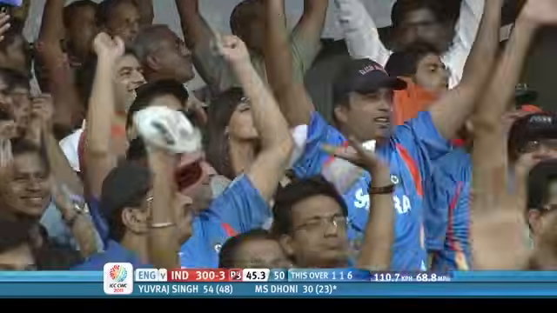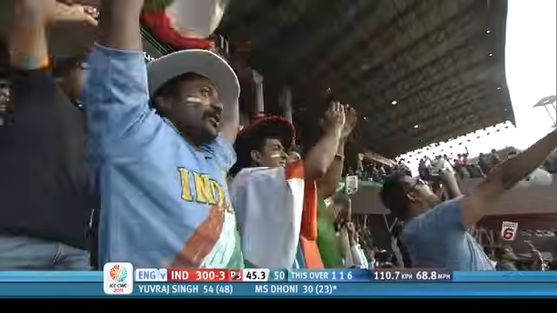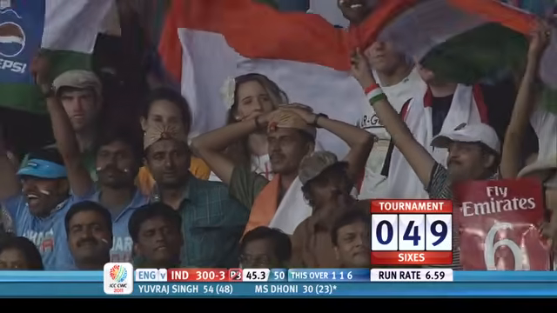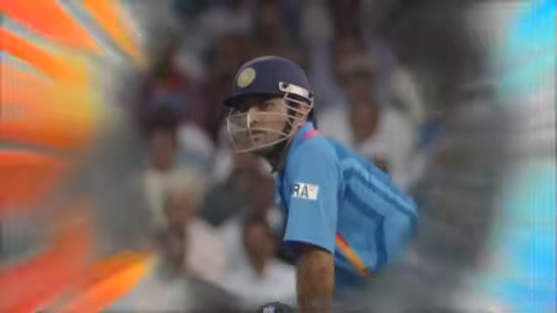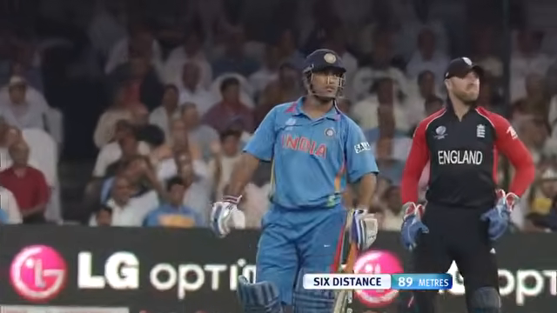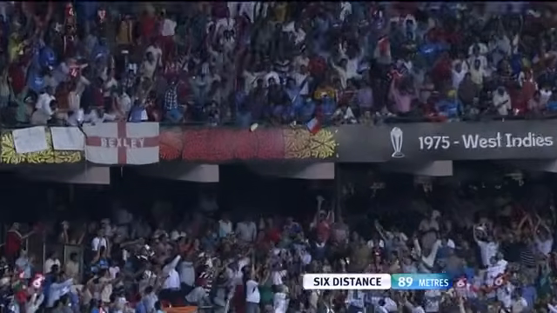Six into the crowd. Some way into the crowd. Just sits and waits. That brings the 300 up. 48 sixes now in the tournament. Make that 49. It should be 49 and a half, really. That went a long way. He's just waiting for it. He knows where that's gone.